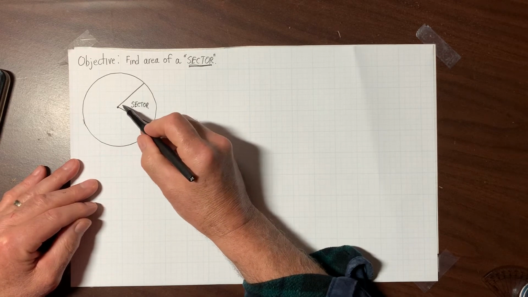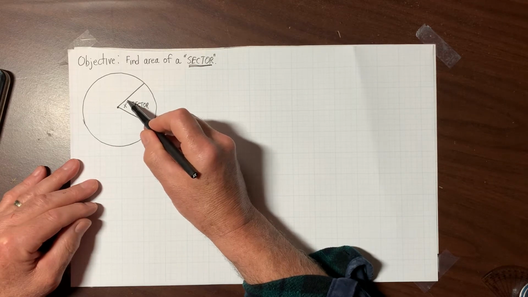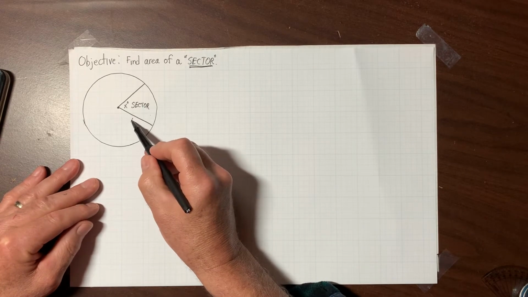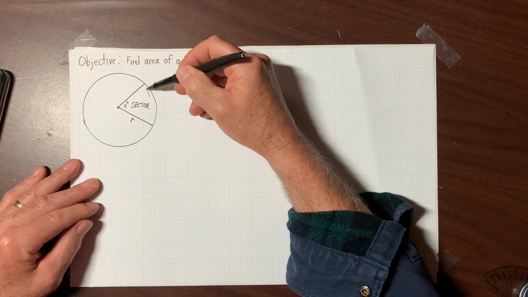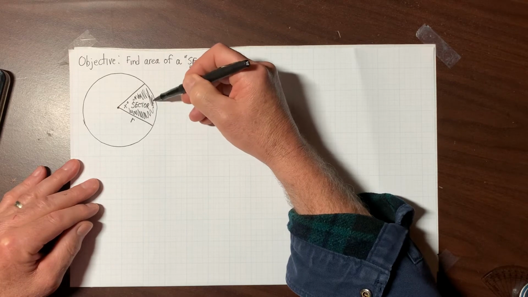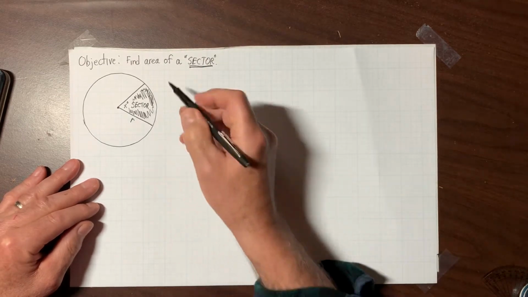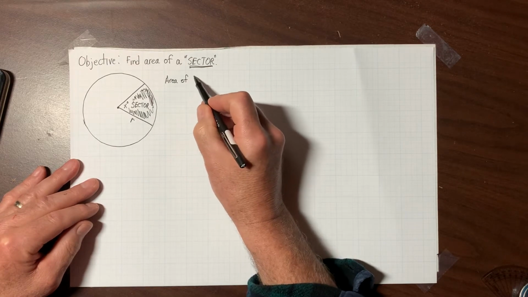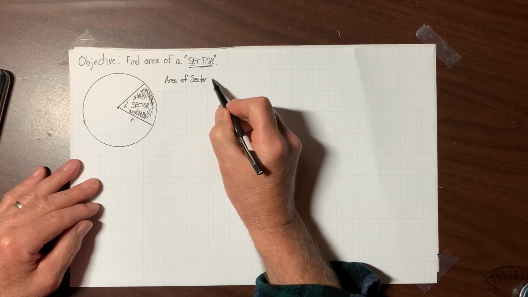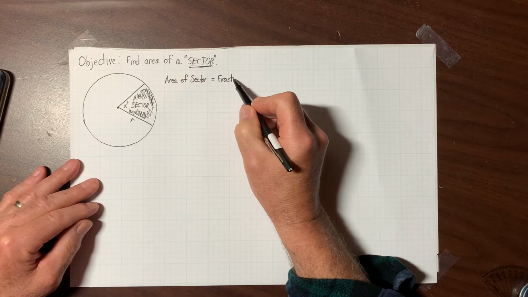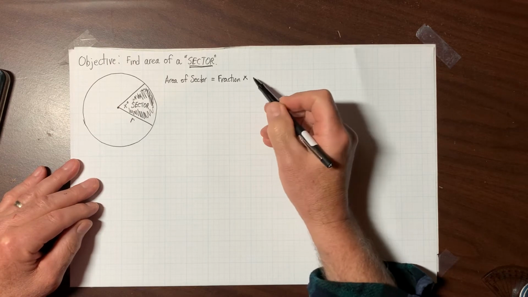So this central angle is going to have a certain degree measure, which for right now I'll just assign X degrees. And then you're going to have a radius, and this part of the circle that I'm shading right here is called the sector. Now the area of a sector is going to always equal some fraction times the area of the circle.